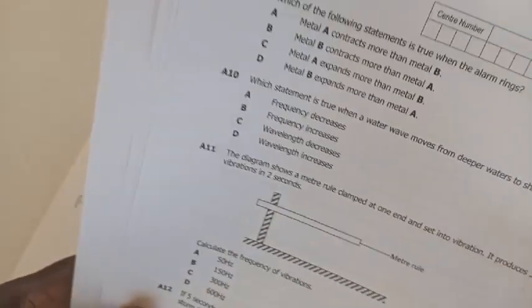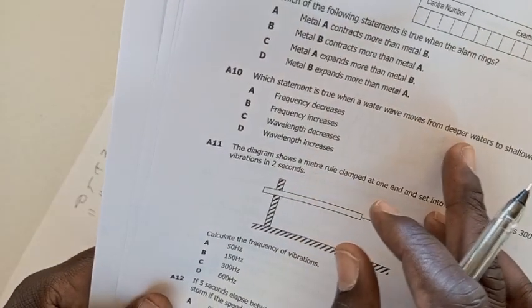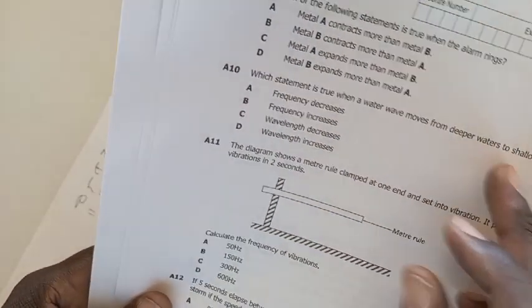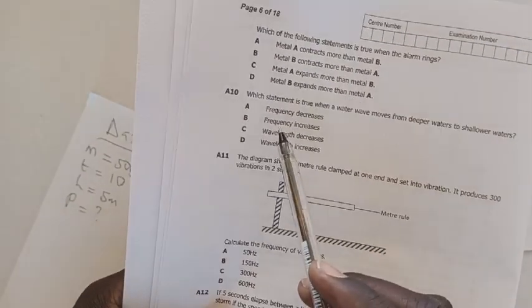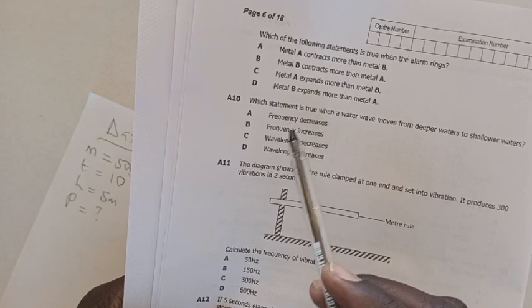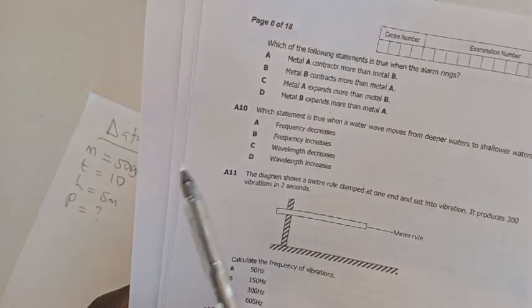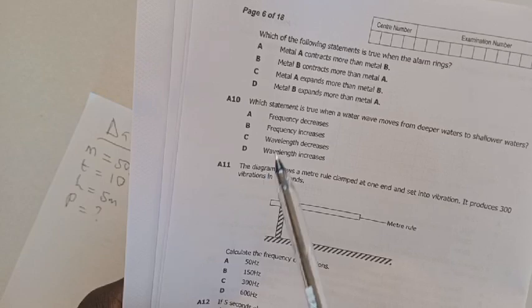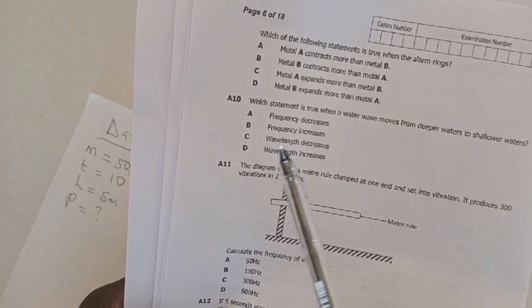Then we go to the last one, question 10. Which statement is true when water waves move from deeper water to shallow water? In this case, the frequency is not affected by the depth of water. That you should know. It is only affected by the source of the wave. What is affected is the speed and wavelength.